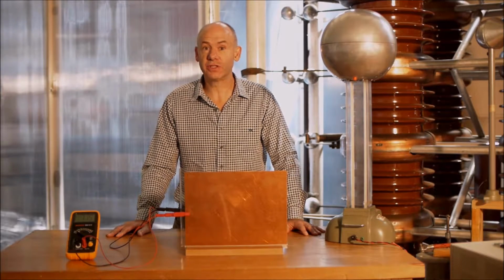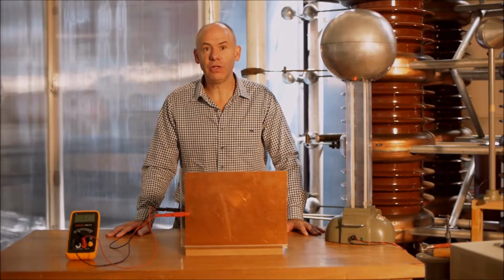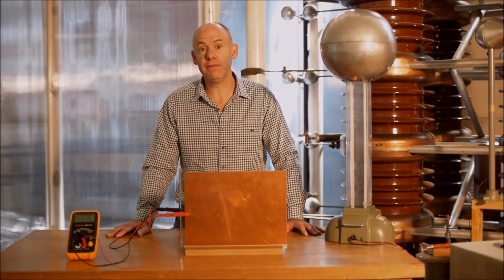Capacitors can be used to store electrical energy. To work out the energy stored, you can use three versions of the same formula.